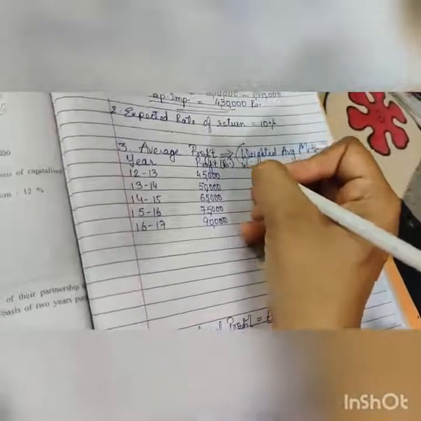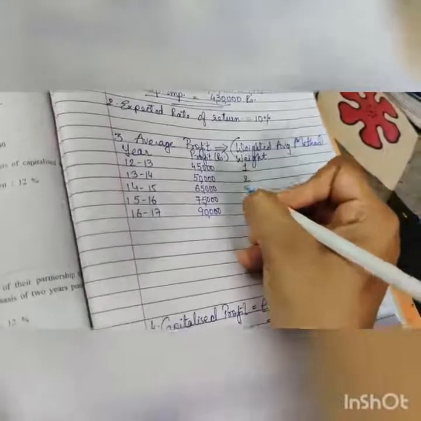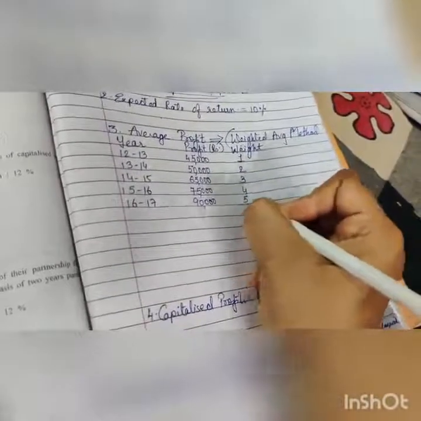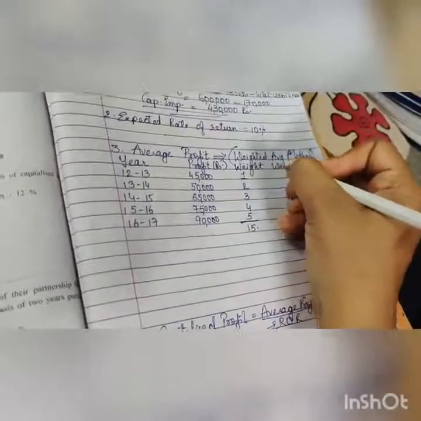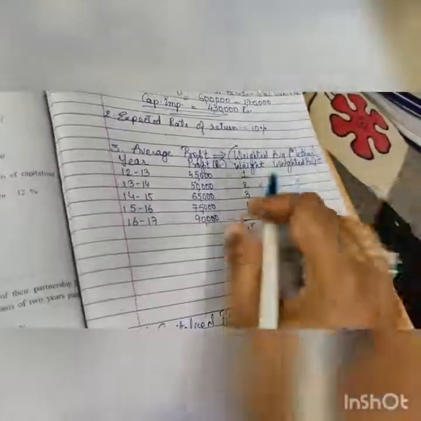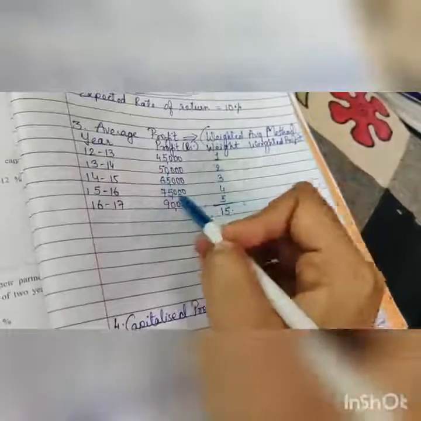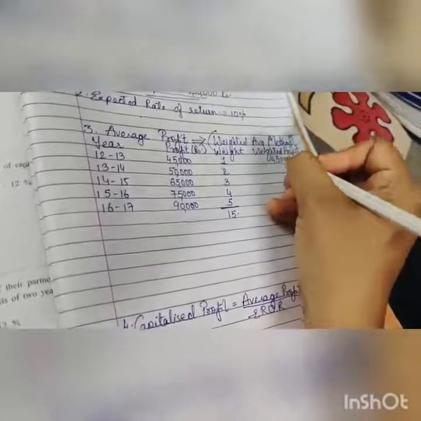Now what will you do? You will write down your weights 1, 2, 3, 4, 5. The total of this comes to 15. In the same way, now we will write down the weighted profit. You have to multiply these two. So 45,000 into 1 comes to 45,000.